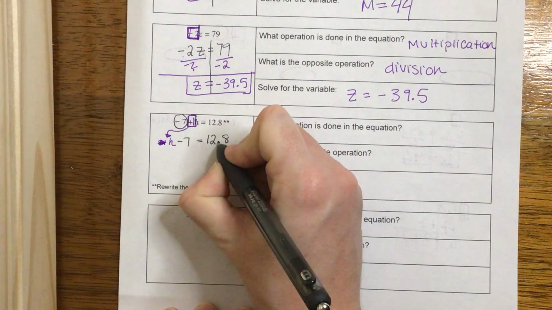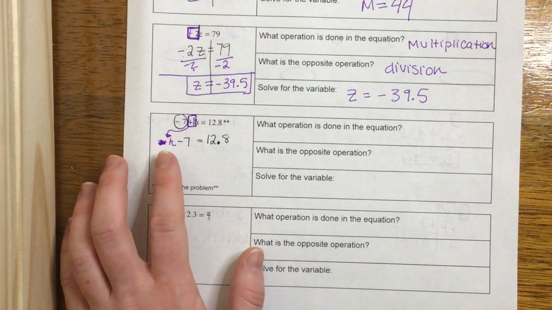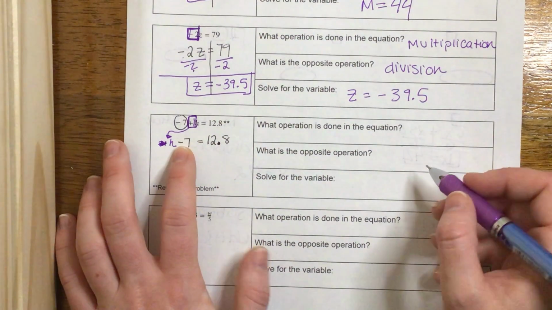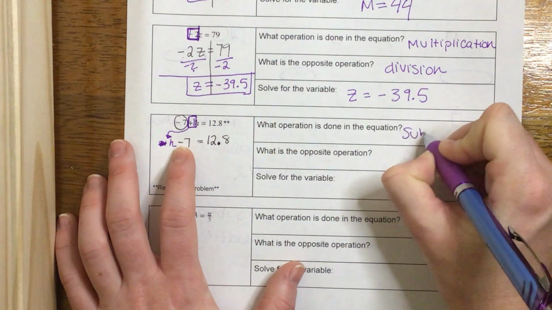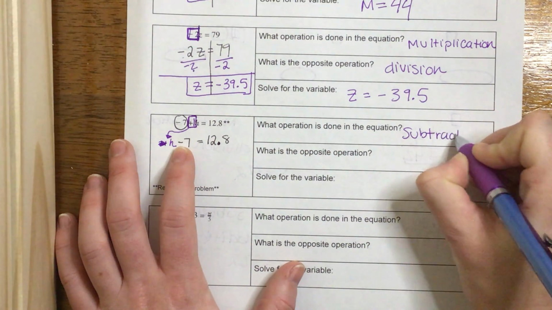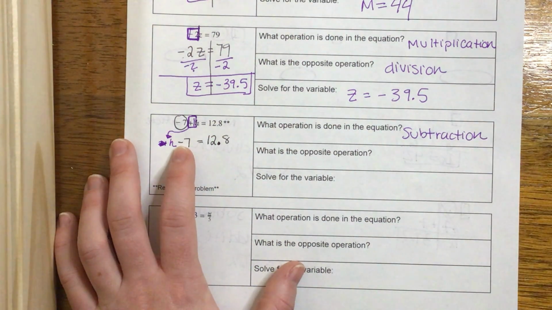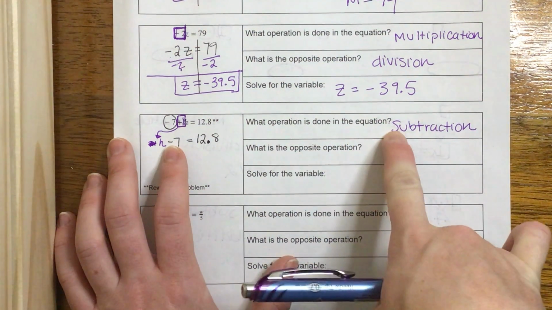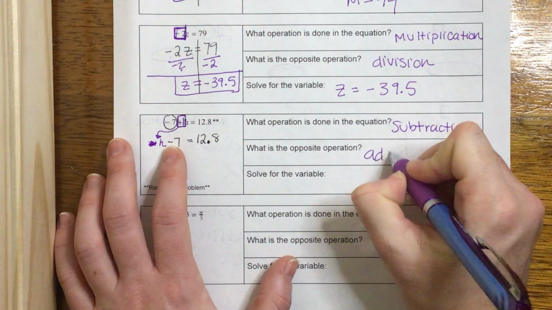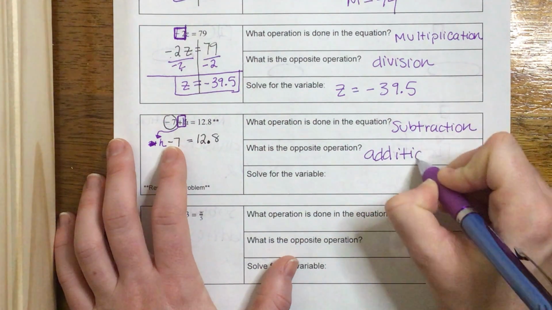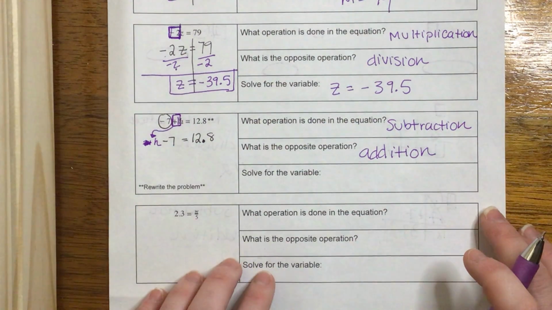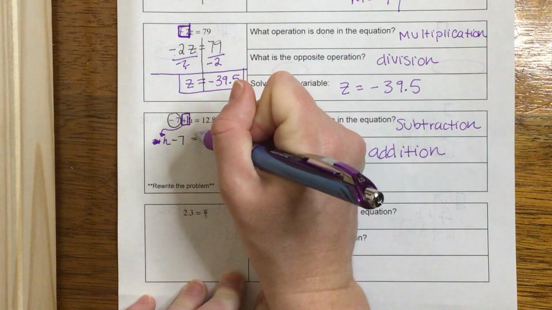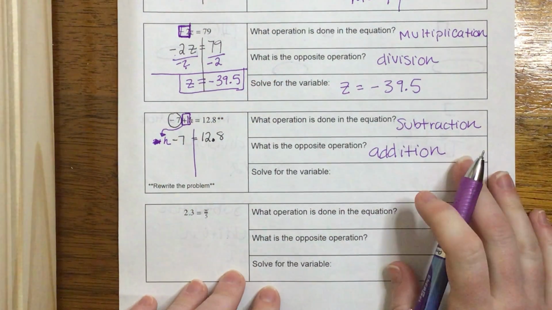And I'll make my decimal a little bit clearer. So looking at my variable, what's happening to my variable is that I'm subtracting. So subtraction is the operation that's being done. The opposite of subtraction is addition. So to undo subtracting, I'm going to add. So draw a line through the equal sign.